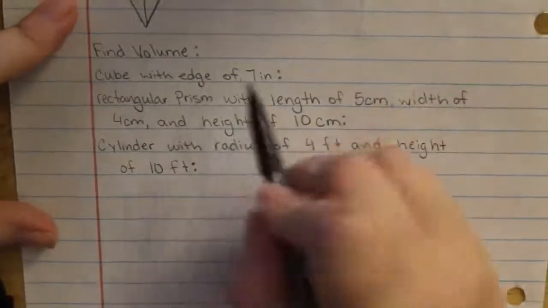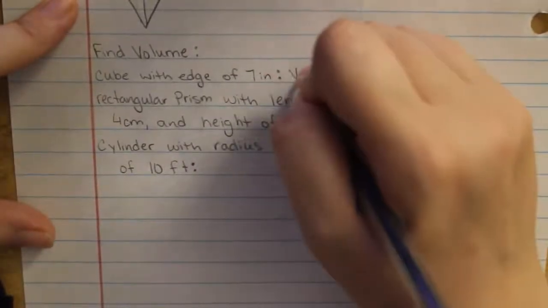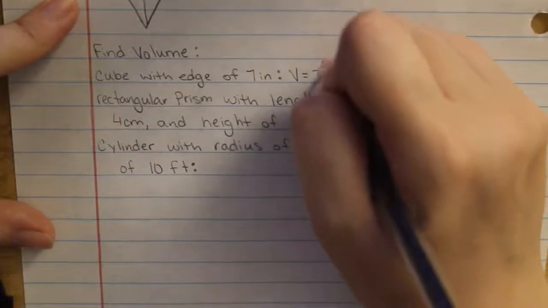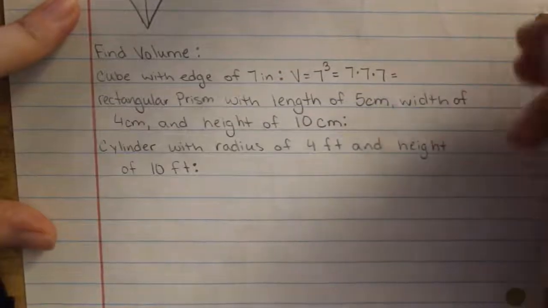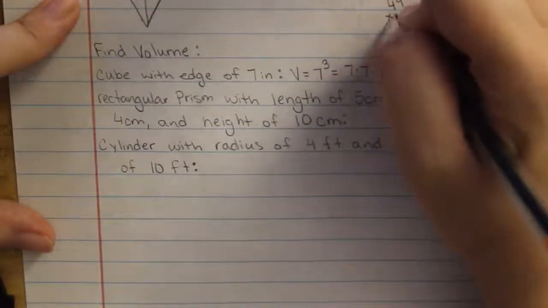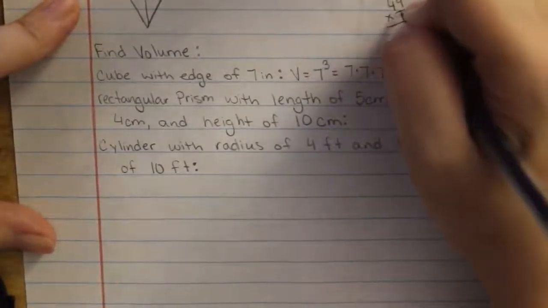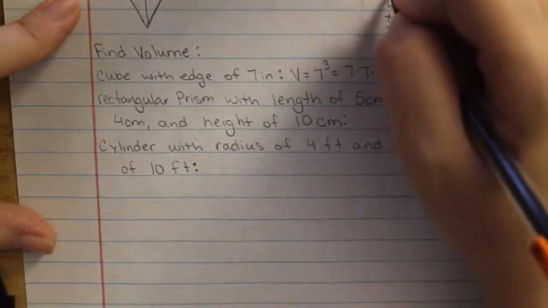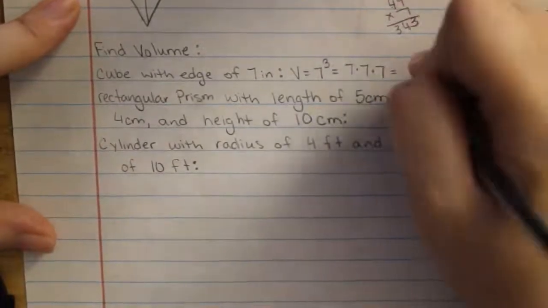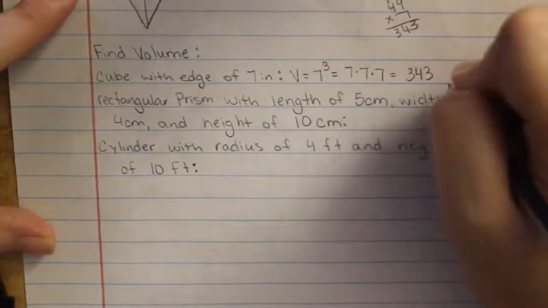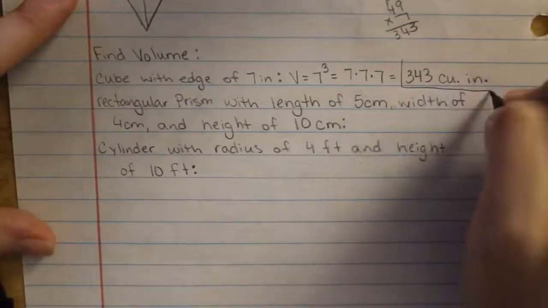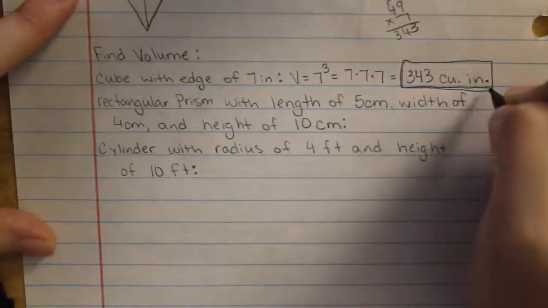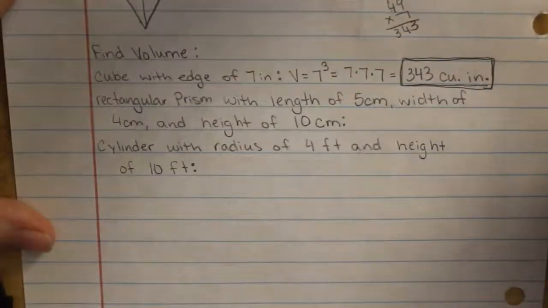Okay, and I have a couple of problems for us. So let's see, a cube with an edge of 7. So volume is going to be 7 cubed, which is 7 times 7 times 7, which is 49 times 7. 3, 6, 7 times 4 is 28. So 343. In this case, it's going to be cubic inches because we are dealing with cubes, 3D figures, cubic things, 3 dimensions, so it has to be cubic.